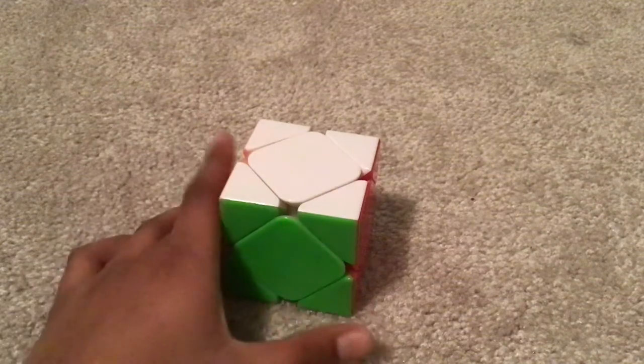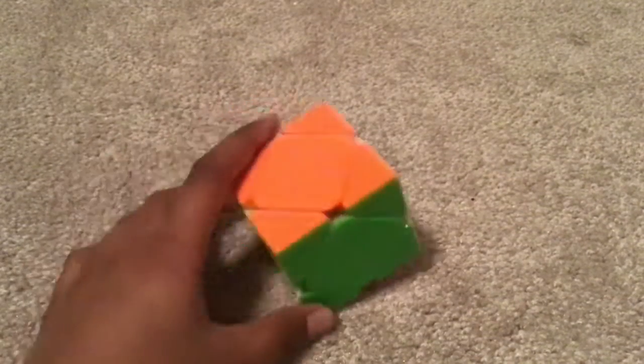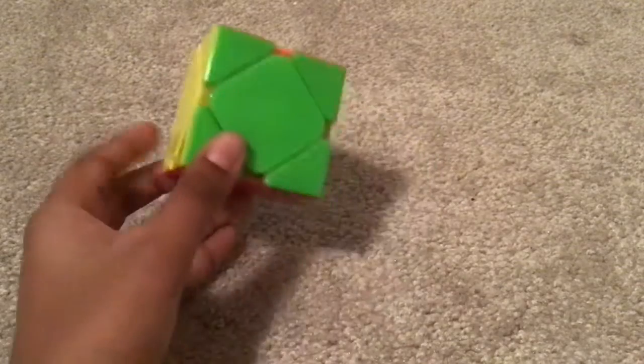Hey guys, today I'm going to be showing you how to solve a Skewb. So let's get into it.